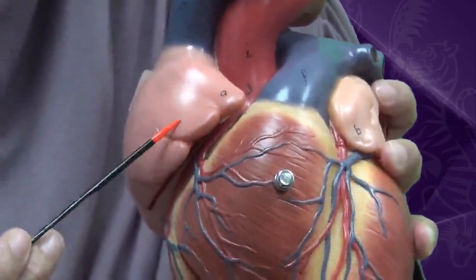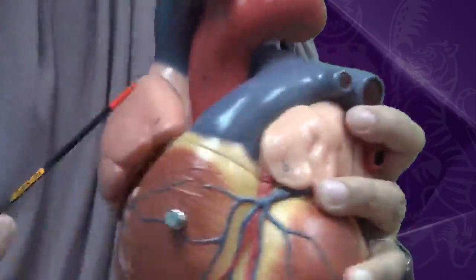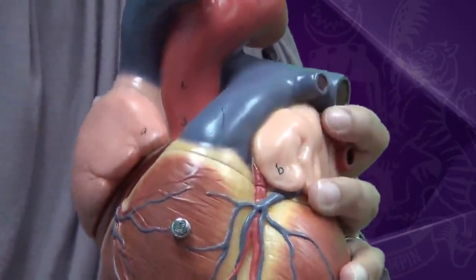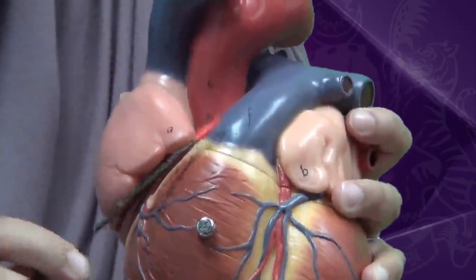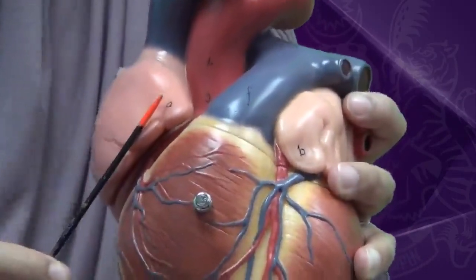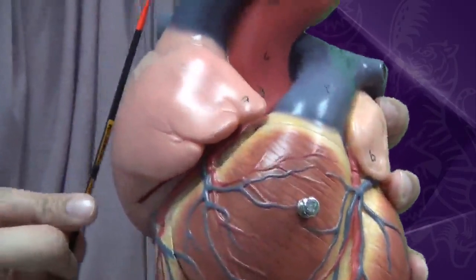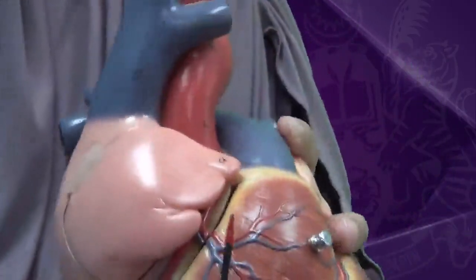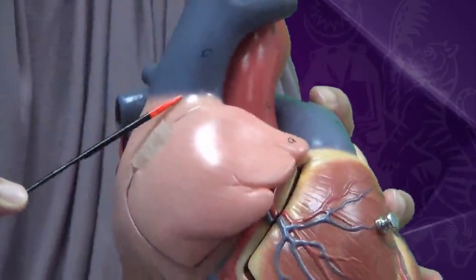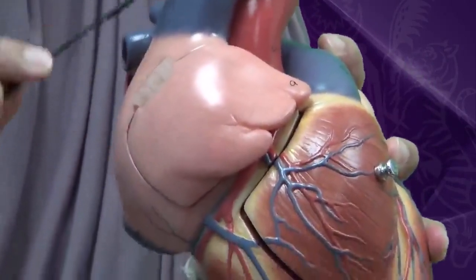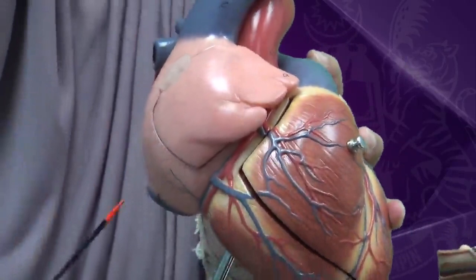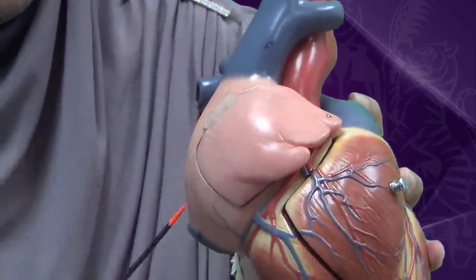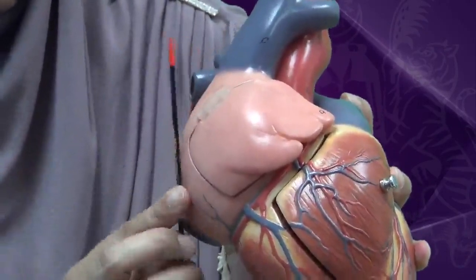It looks like the left auricle, and this right auricle actually overlies the pulmonary trunk. And there is one important sulcus at the right atrium, which is not really visible here, but I can show you. This is the superior vena cava, and this is the inferior vena cava. The sulcus extends from the superior vena cava to the inferior vena cava.